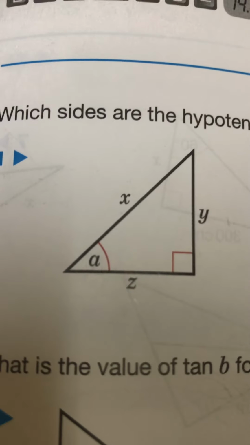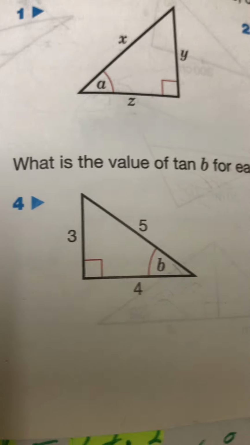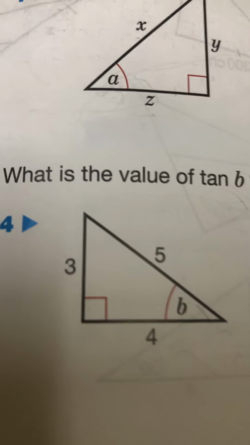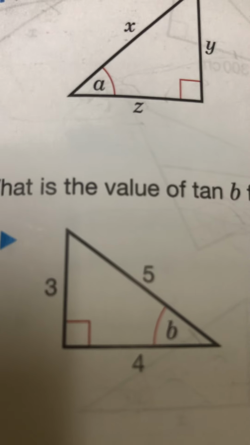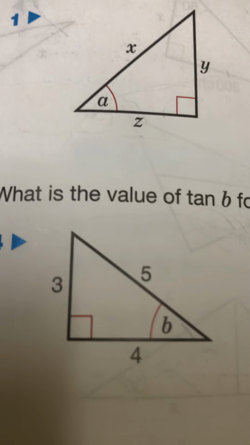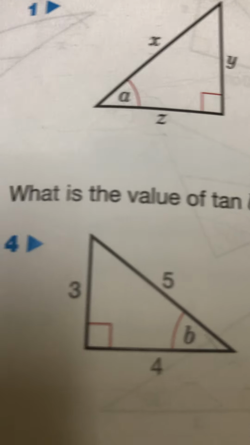Or here, as I said to you, find the tan of angle B. I said, what is the opposite for angle B? 3, and the adjacent is 4. So the tan for angle B is 3 over 4, like this.